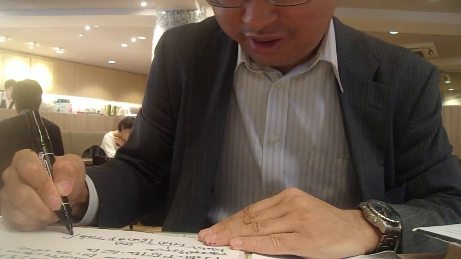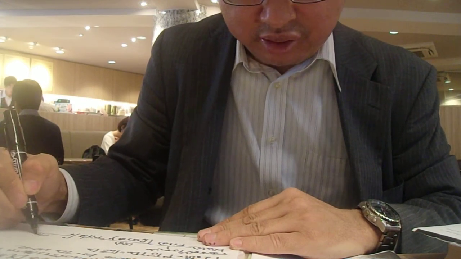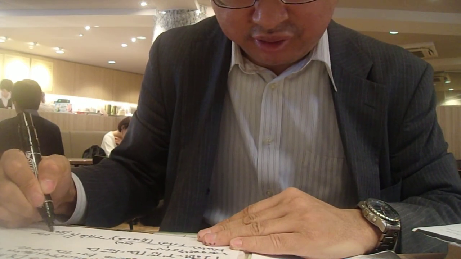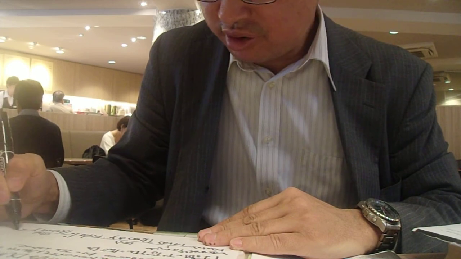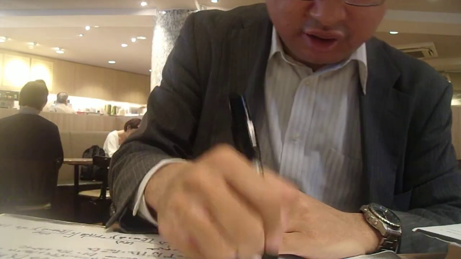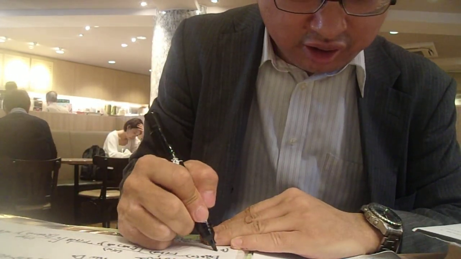This is a polynomial in n that is the sum of the k-th powers from 1 to n. It is a polynomial in n, but let's just call it s sub k. And k runs from 0, 1, 2, 3, etc.